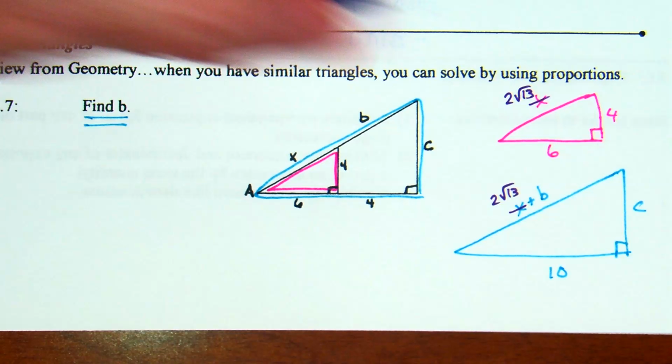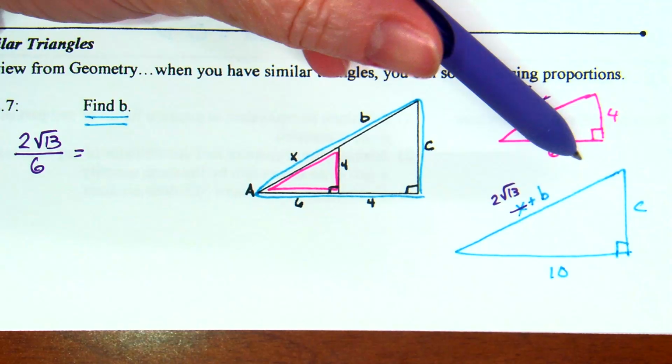So if we're going to say that, 2 square root of 13 over 6, so the hypotenuse from the small over the long leg from the small, right? Equals, now be consistent, right? If we did the hypotenuse on top, we're doing it again. So 2 square root of 13 plus b over 10. Are you guys okay with that?